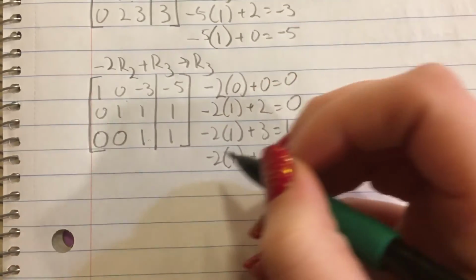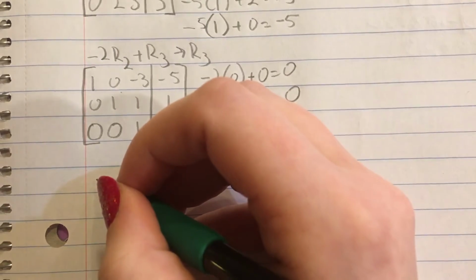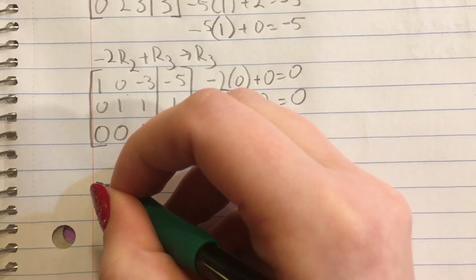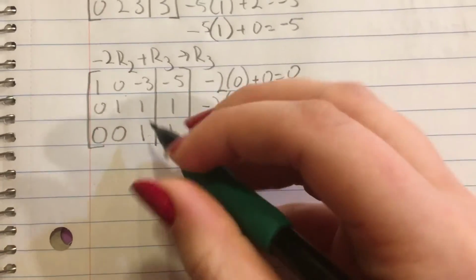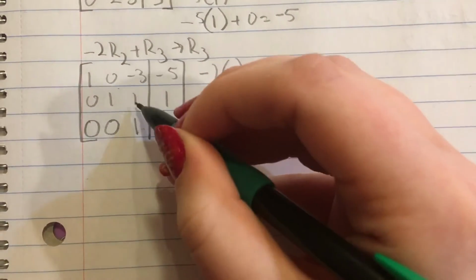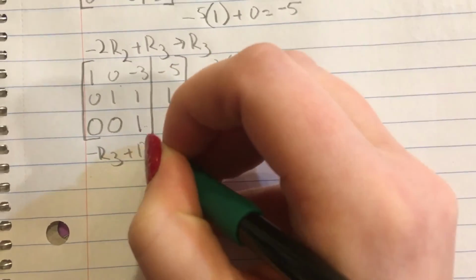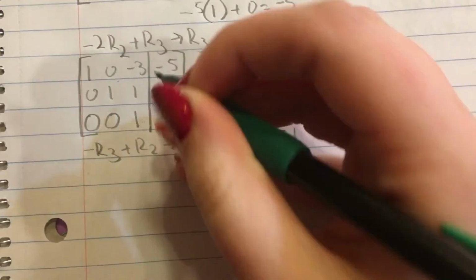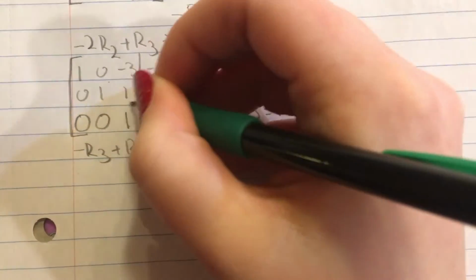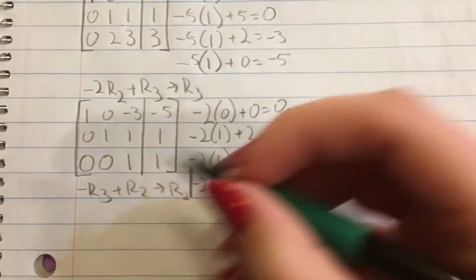Like I said, I tend to go top down. But actually, just kidding. I'm going to see how easy this one is to turn into a 0. I just need to make this negative, so that's what we're going to do. We're going to go negative row 3 plus row 2. I'm going to put it in row 2 because I'm trying to affect this number in row 2, right?